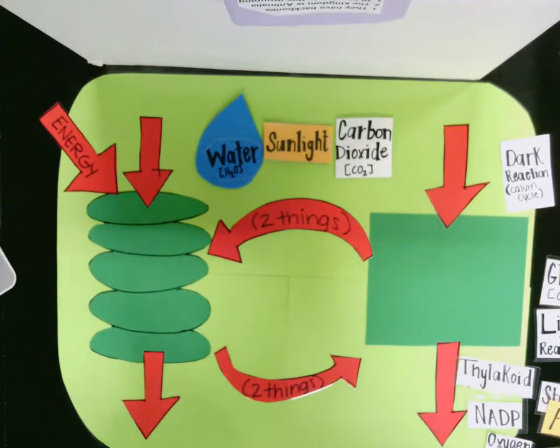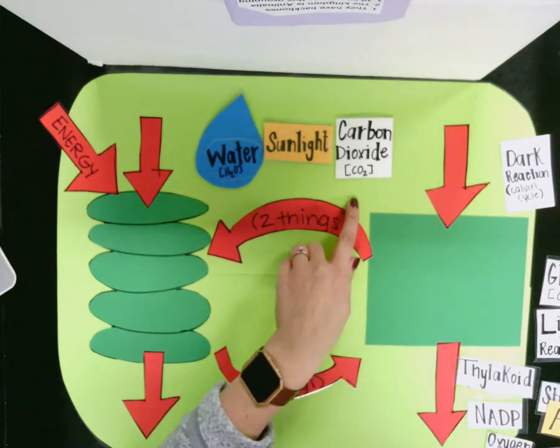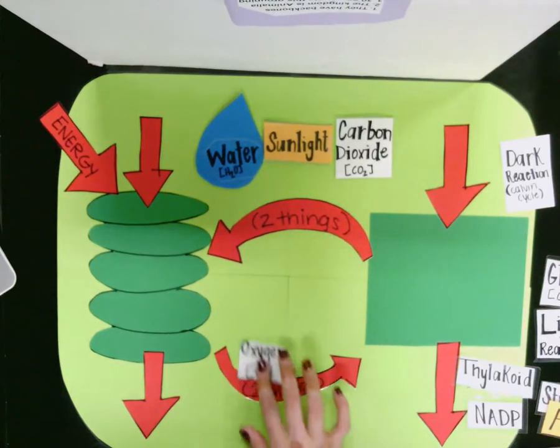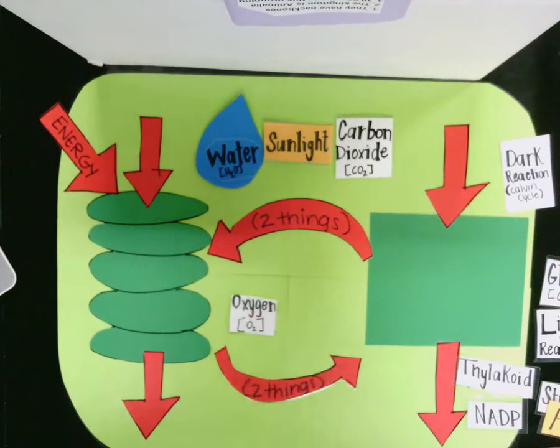So what is produced from photosynthesis? We don't produce carbon dioxide. What do we produce for animals to breathe in? Oxygen. So we produce oxygen. And then also, we can't take the sun's energy and feed ourselves. Or if we could, every time we laid out by the pool, we would get super fat. So how do we get energy from plants?